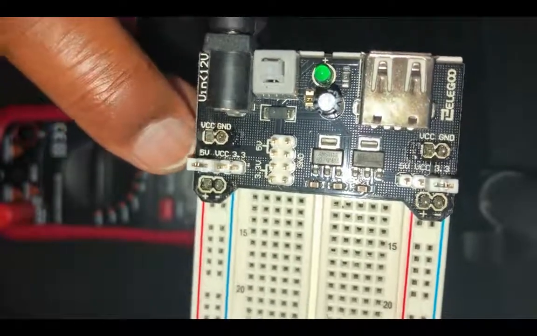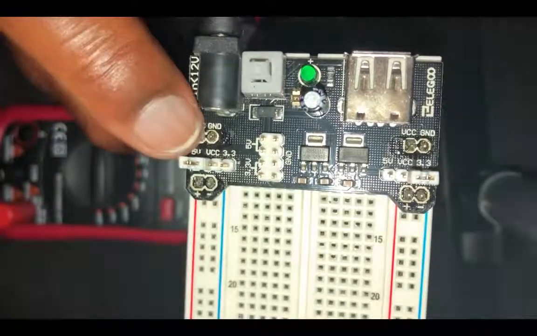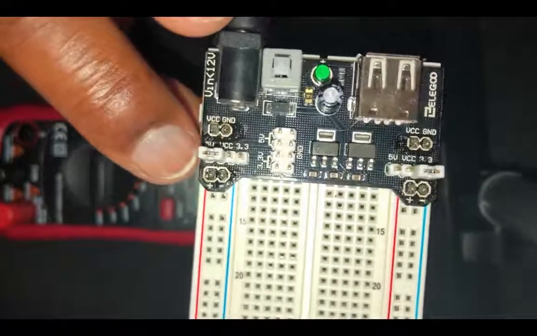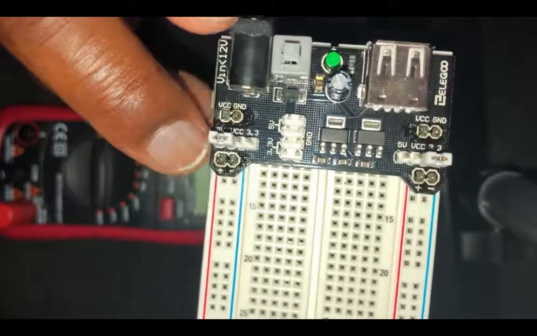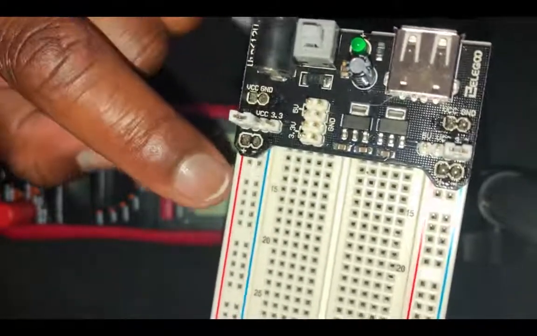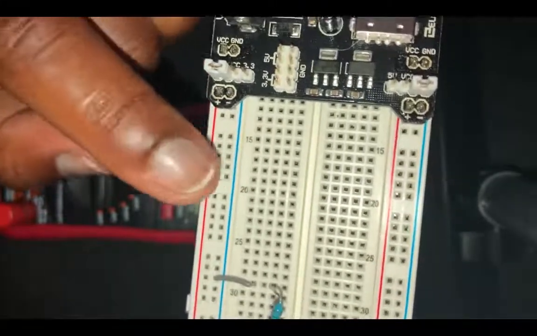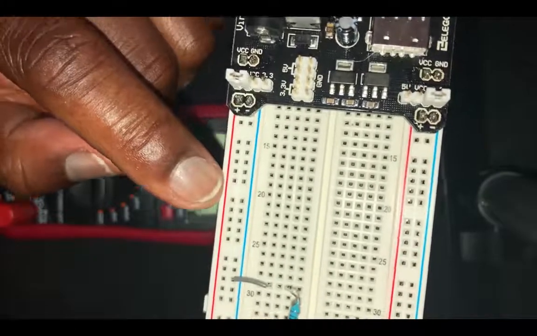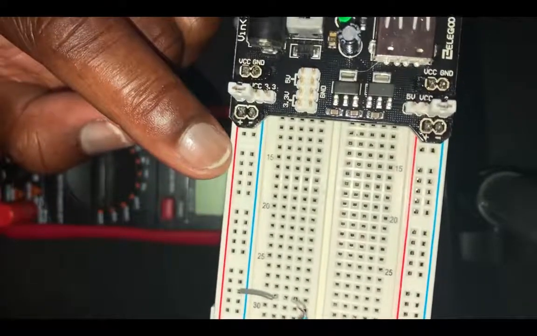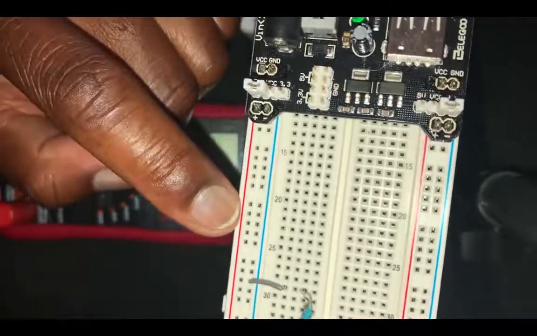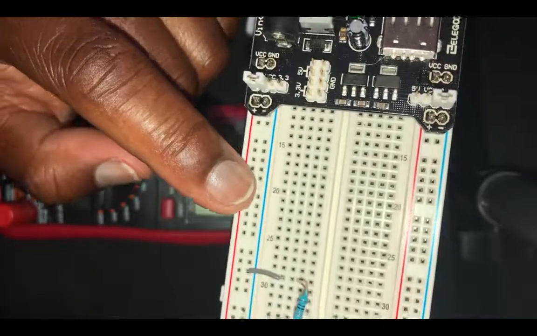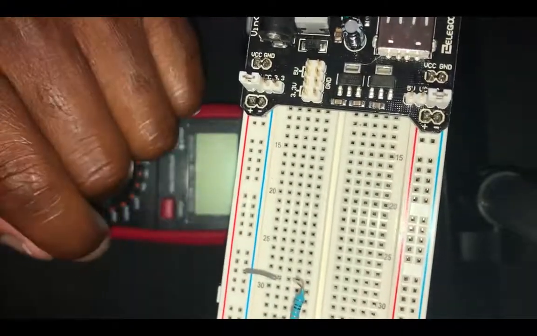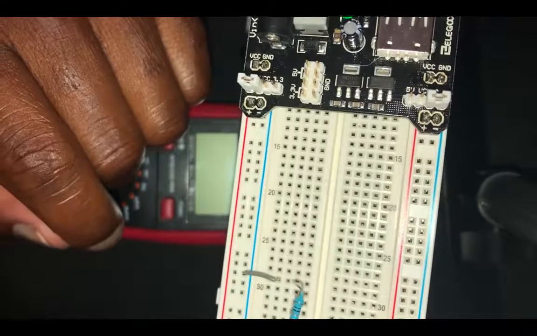And this basically sets the voltage to either 5 volts or 3.3 volts, depending on where your connections are. So I set it up such that the vertical strip here, closest to the red line, is live at 5 volts. And the vertical strip closest to the blue line is at ground.